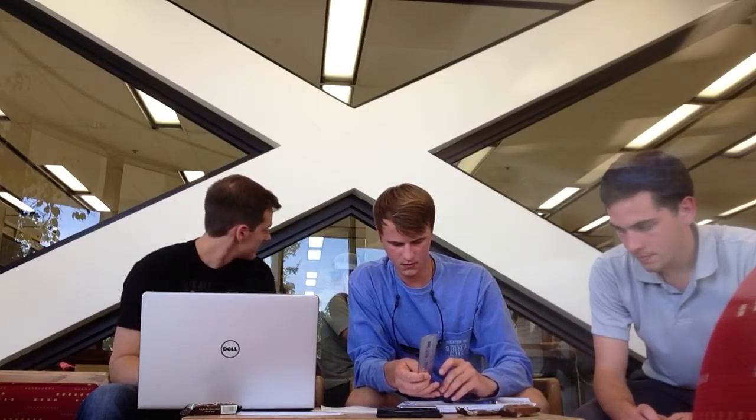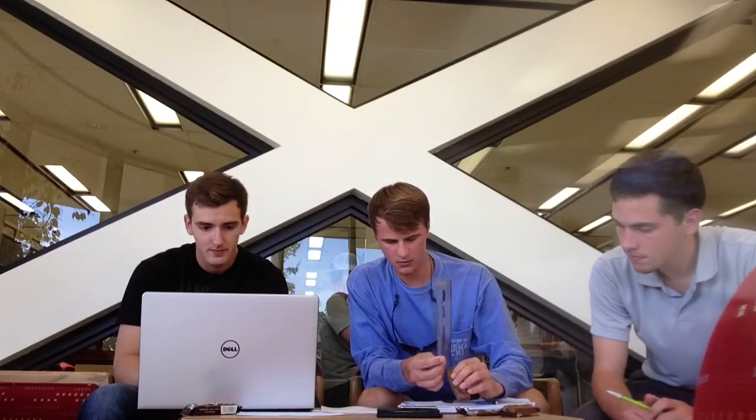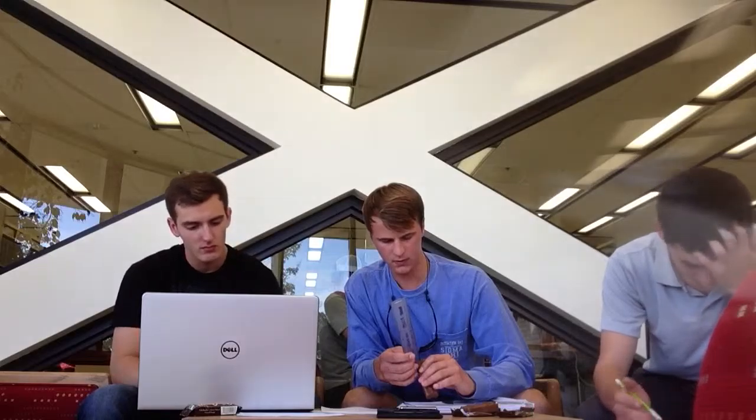The length is 9 centimeters. The width is 2.8 centimeters, excuse me. And the height is 1.6 centimeters. And then we're going to go to the Snickers. It's a little bit longer, 9.5 centimeters. The width is 2.8 again, and the height is 1.6 again. So the Snickers was just a little bit longer.